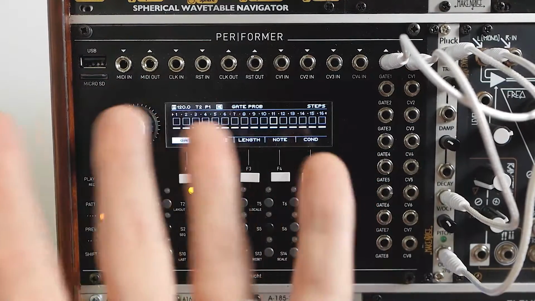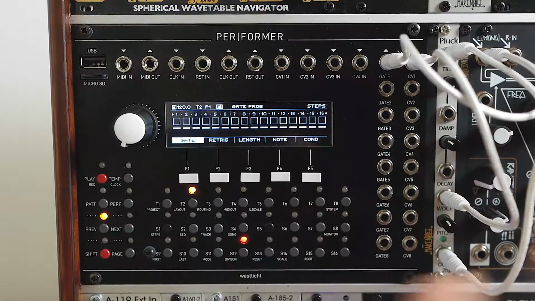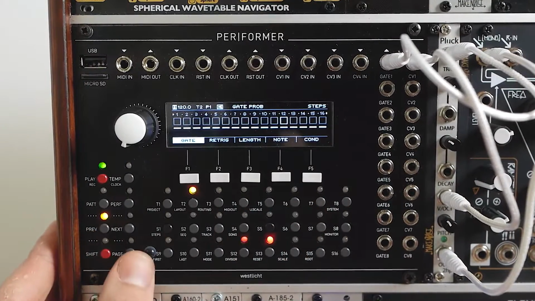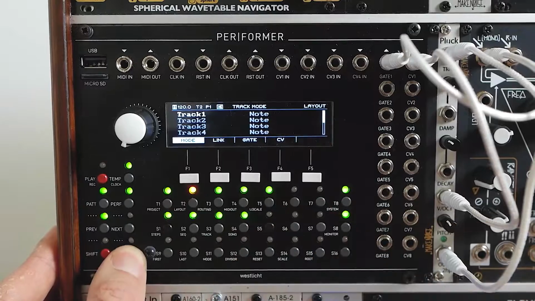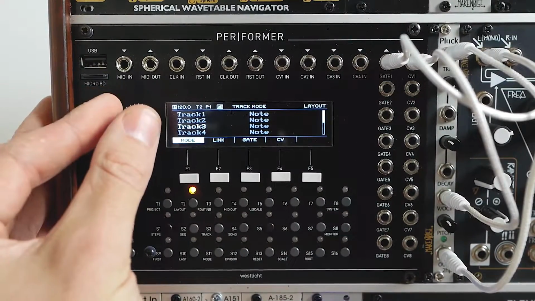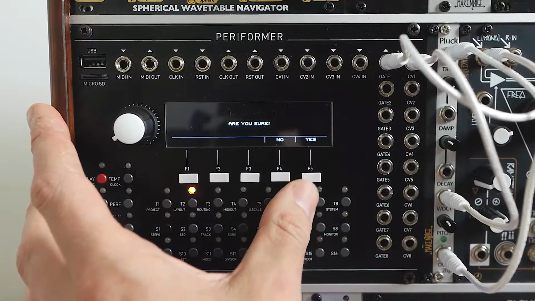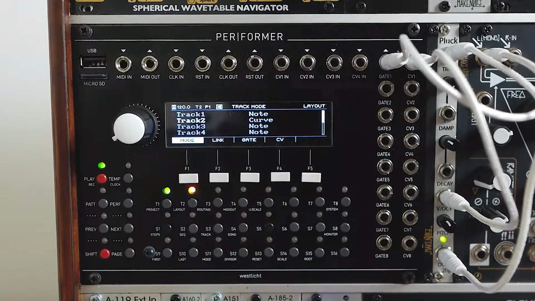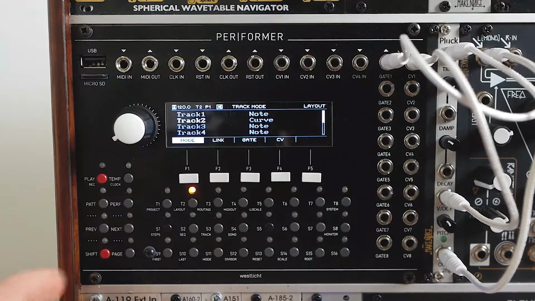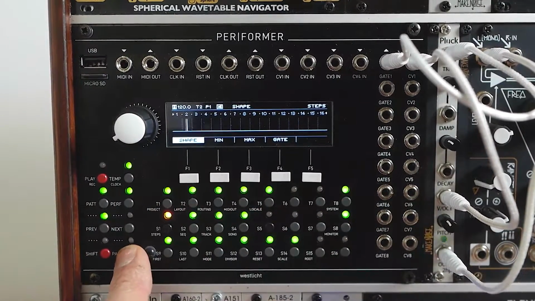Nice blank slate. It defaults to a note track as well, but it doesn't have to be a note track. If we go to page, layout, scroll down here, click on that, change it to curve, and commit. Yes, I am committed to changing that. Okay, now we go back to page steps.